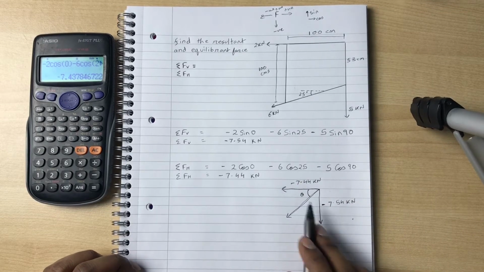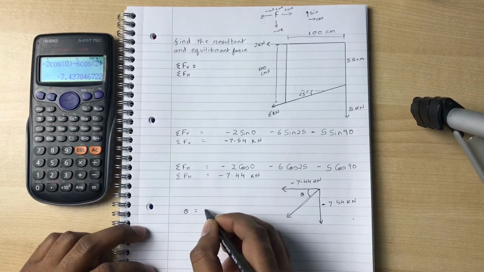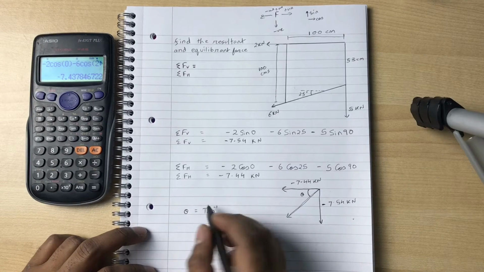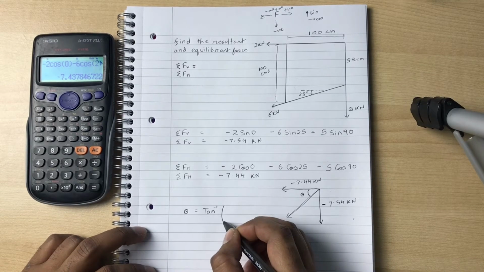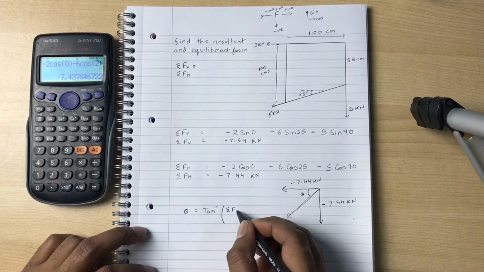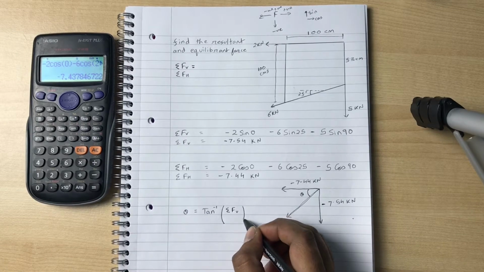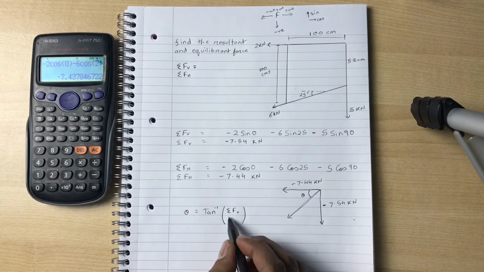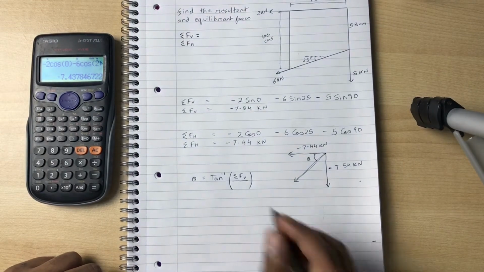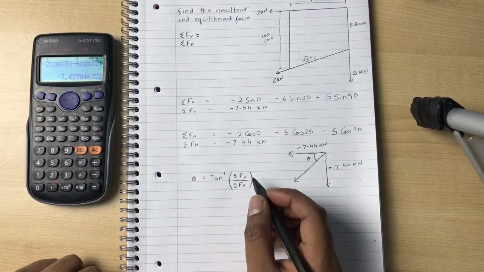So angle theta will be equal to tan inverse of the summation of force vertical divided by the summation of force horizontal.